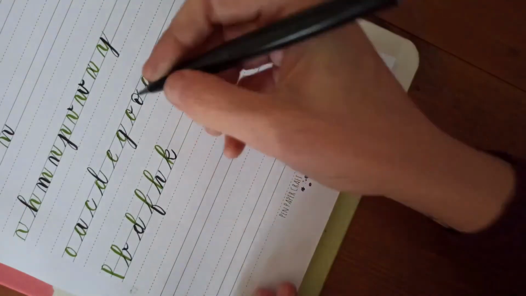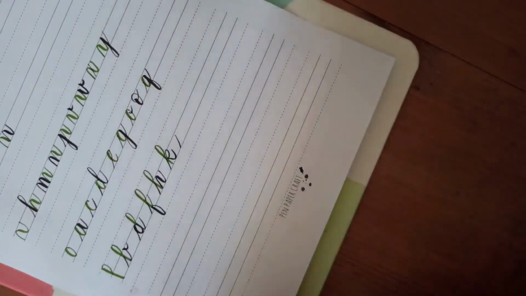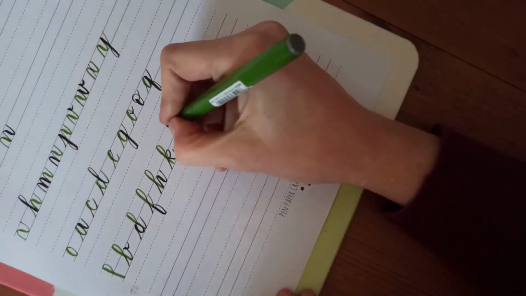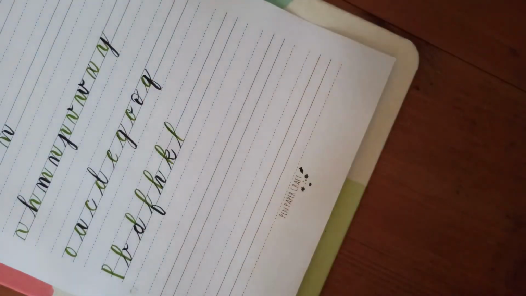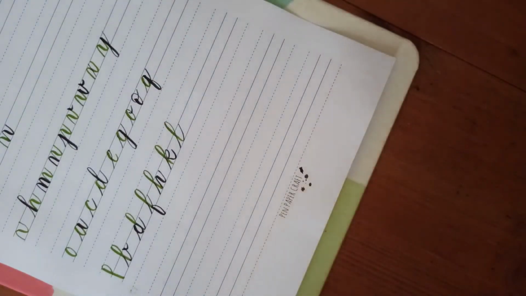And the last letter where I use the ascending loop is the letter L. Again, starting with my upstroke, then my ascending loop, and I finish with an upstroke like this.